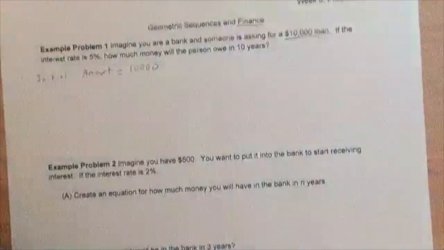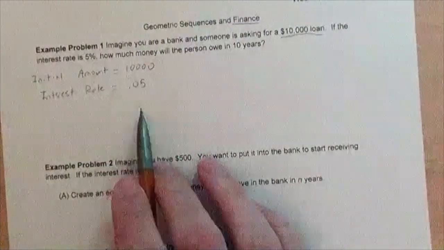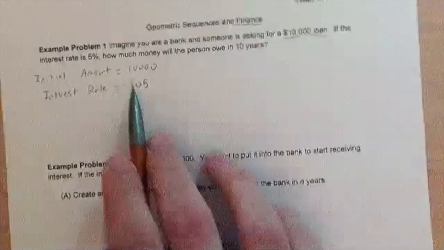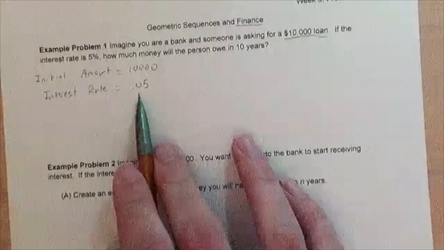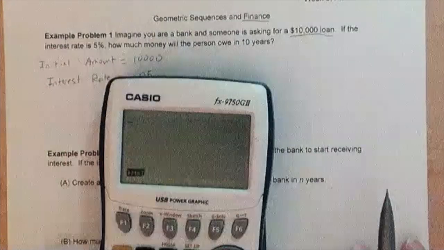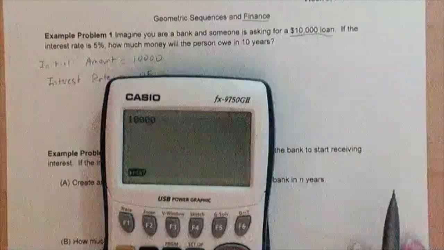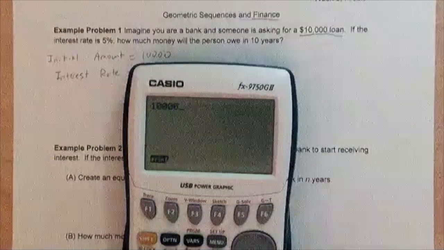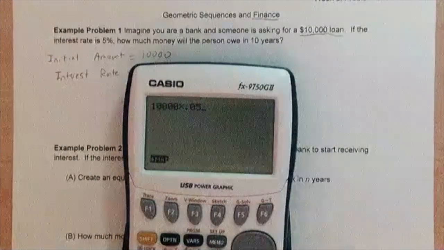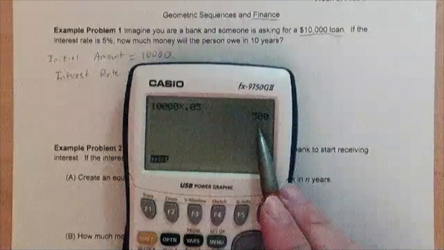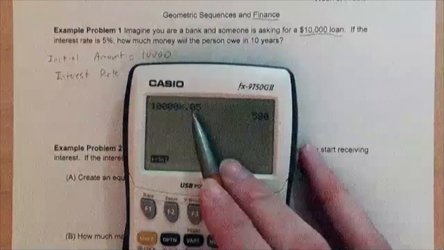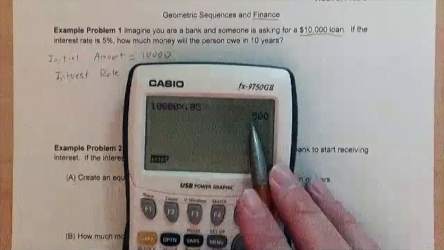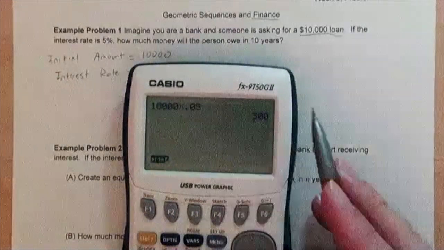We know, let me actually write this first. We know the interest rate is 5%, but we're going to make that 0.05, the decimal, for this. So if you see 5%, remember that stands for the decimal 0.05. Because if you do 10,000 now, think that that's how much money the loan was. But next year, you're going to owe them $500. Okay, so you multiply the interest rate by the initial amount, and that's going to tell you how much money you owe next year, right?